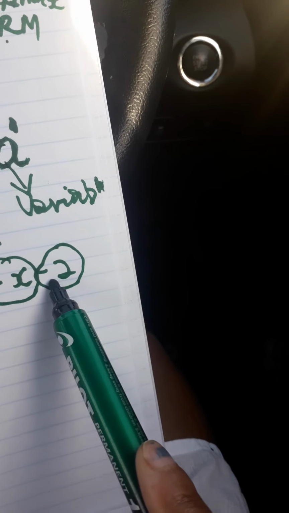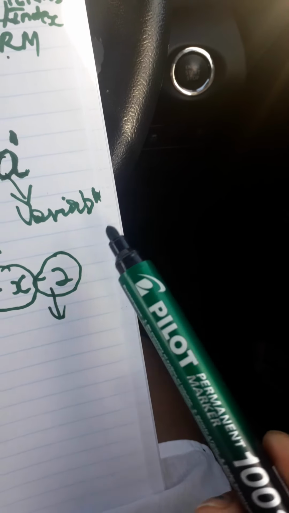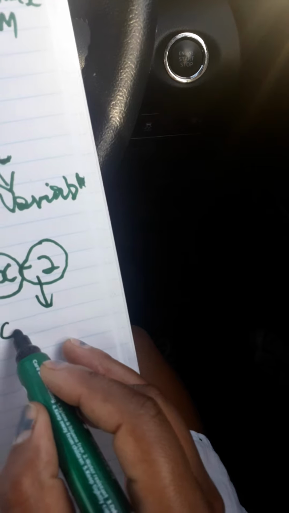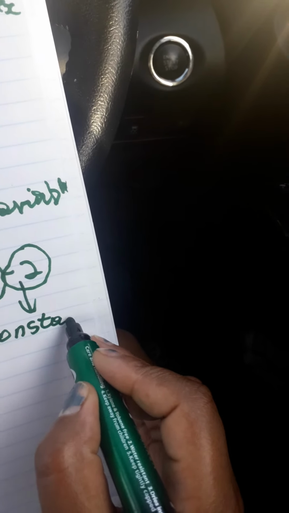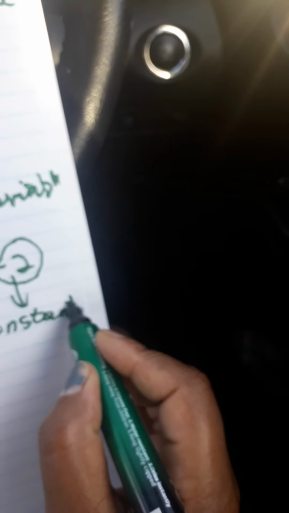We call this term a constant. Constant means something that is not changing.